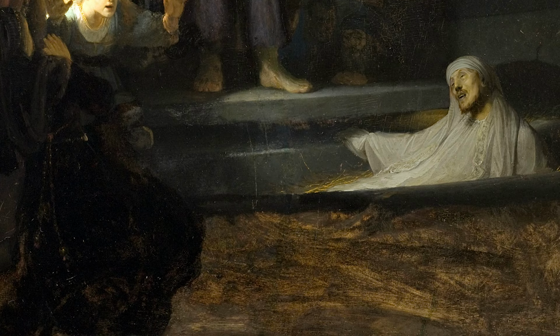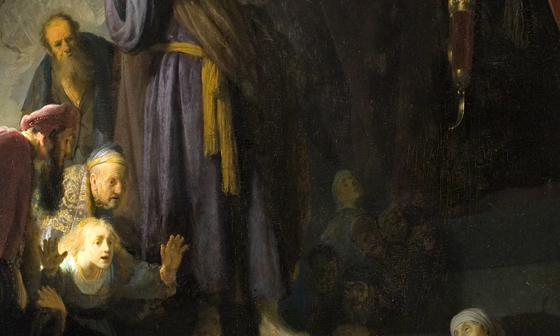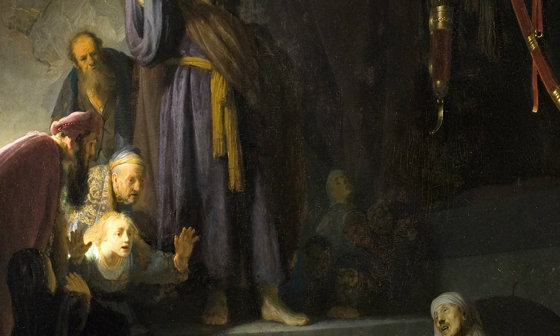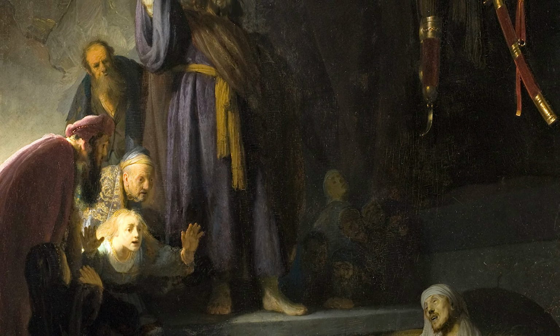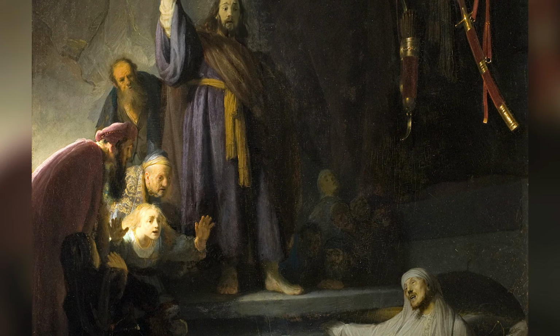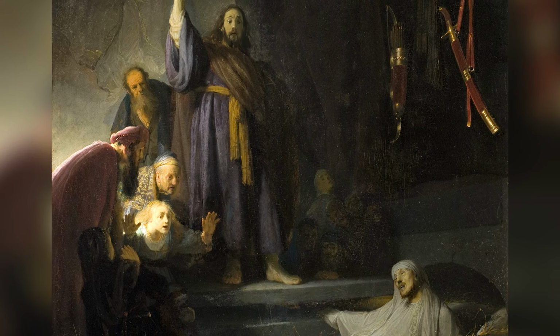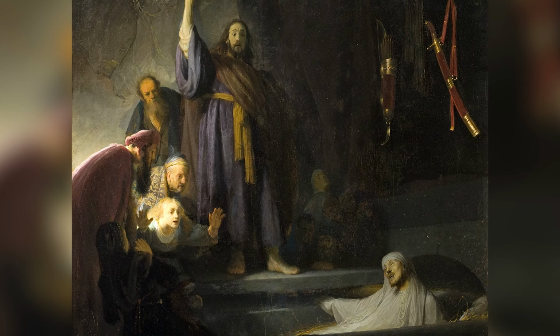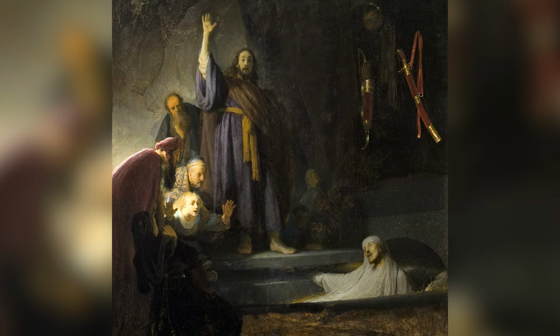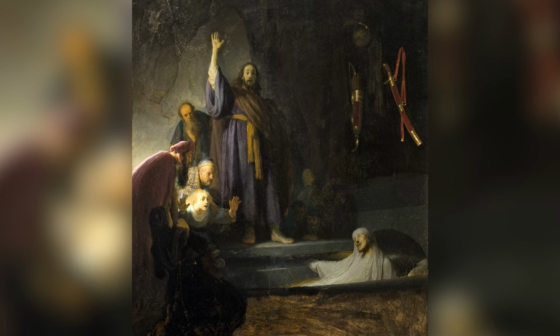The raising of Lazarus is a high point in Rembrandt's early career, demonstrating his aptitude for biblical narrative and his ability to extract human and spiritual drama from it. The work suggests that the miracle affects not only the resurrected man, but also the conscience of those who witness the event, and by extension, those who view the painting centuries later.